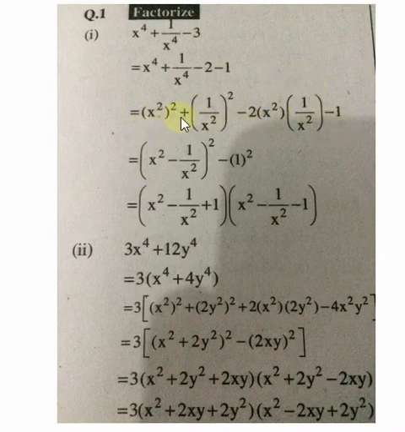So this whole expression becomes a² + b² − 2ab, and this is equal to (a − b)², and 1 can be written as (−1)².